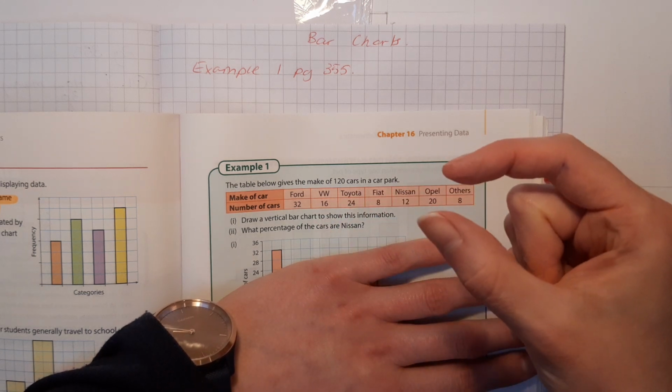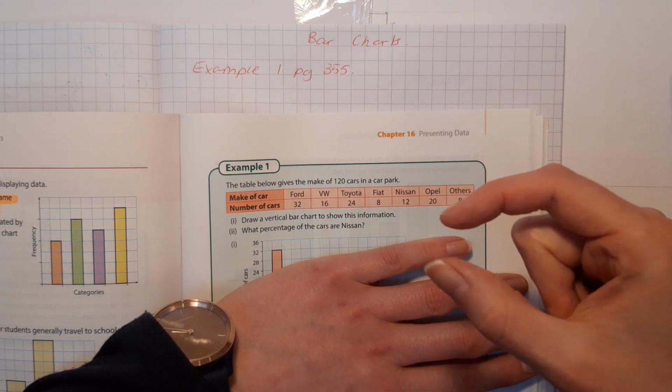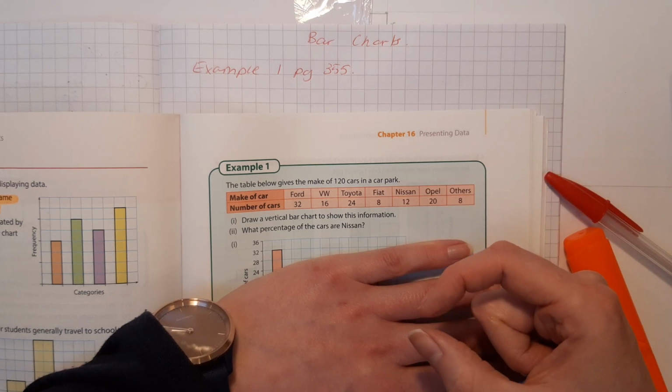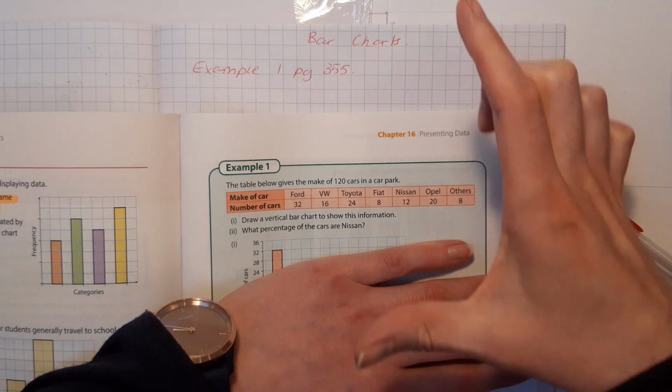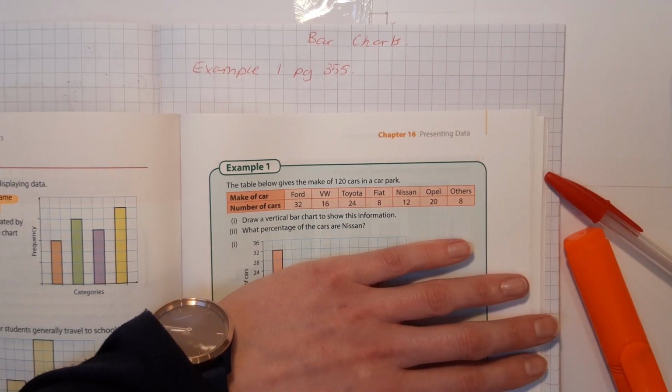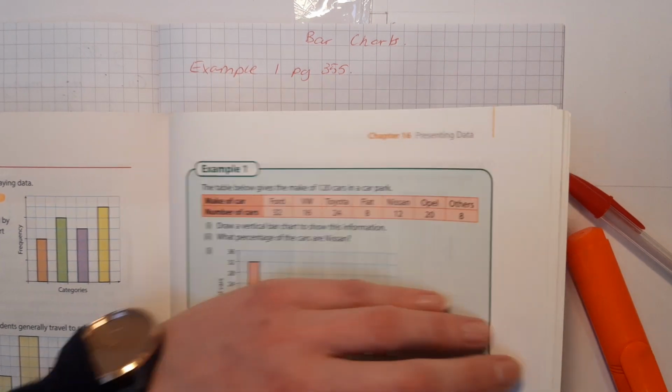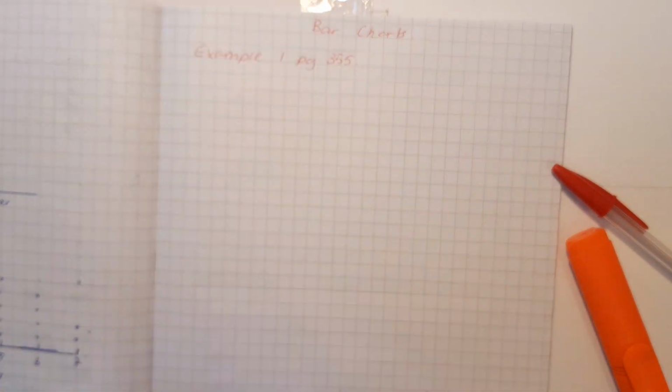So what I'm going to do is I'm going to go up in increments. That means in steps of, I'm going to go up in steps of 4. So 4, 8, 12, and so on. And it will condense my graph an awful amount so that it won't be taking up so much space on my page, but yet it will be big enough to show the information clearly.